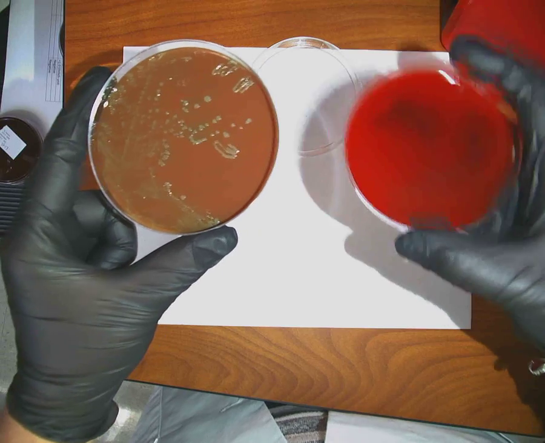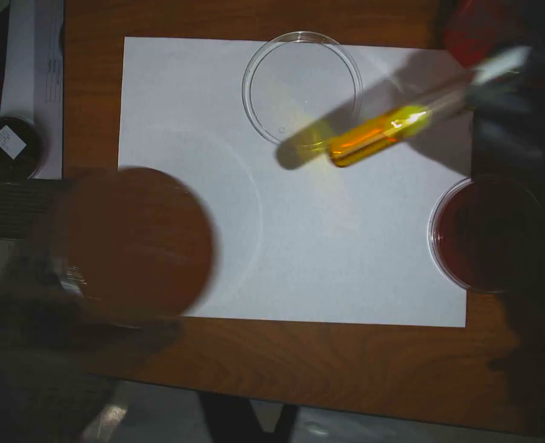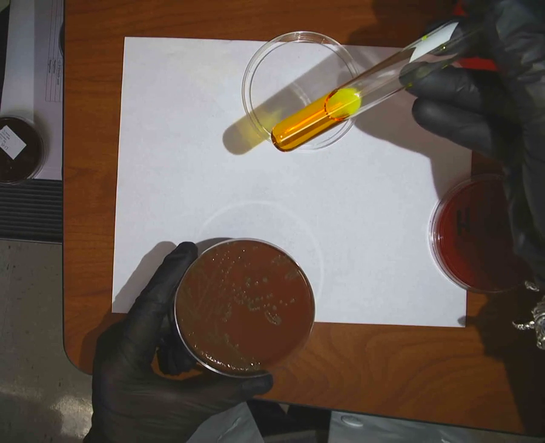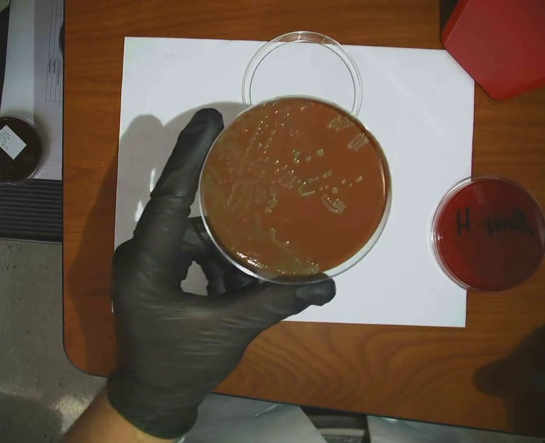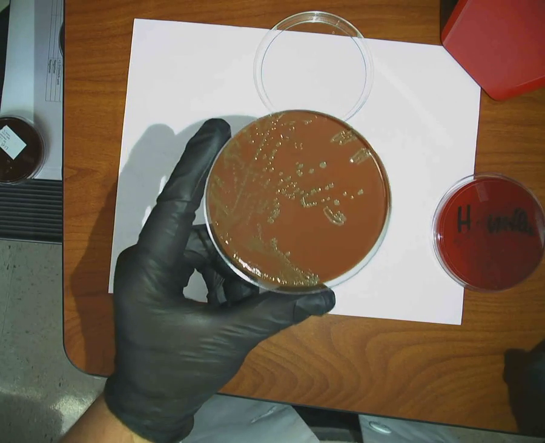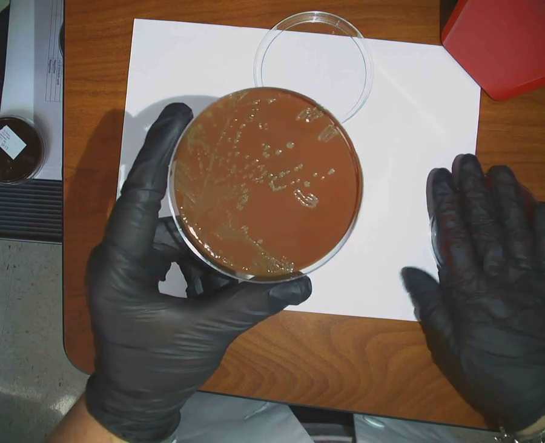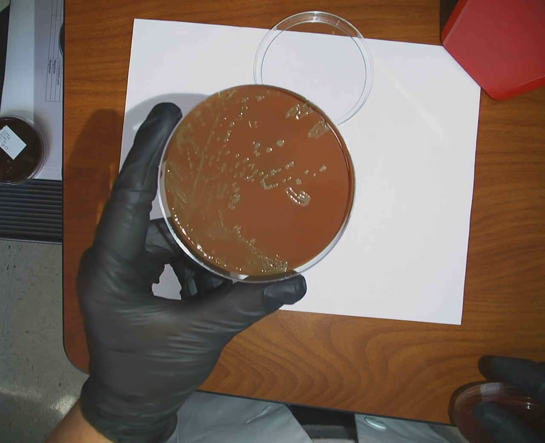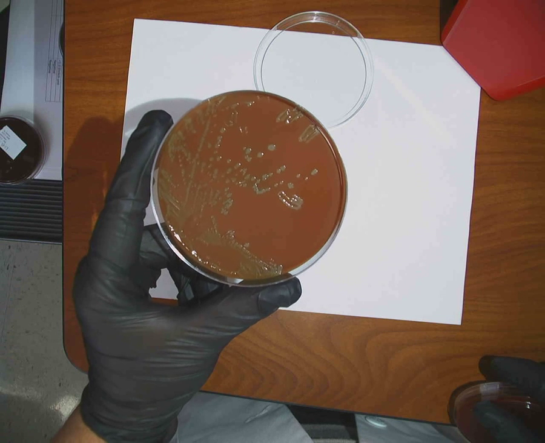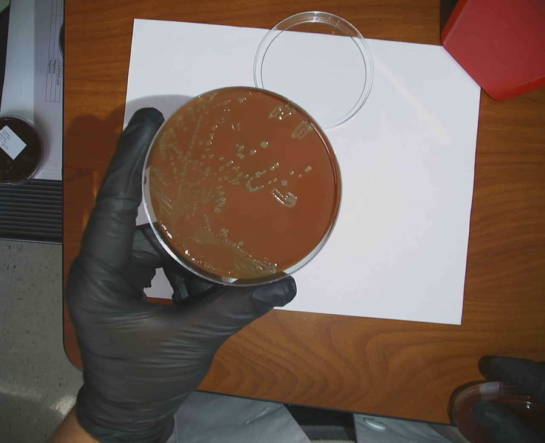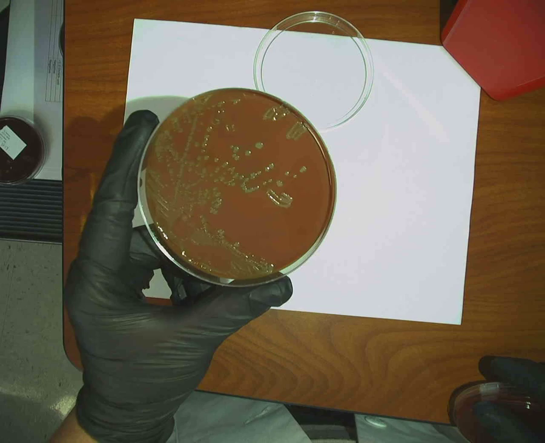So if you had the glucose testing, which I can show you, that would be a positive. X and V. Yep, it needs X and V. So I need to know, does it use both? Does it need both? What does it need? So tell me, what is the X and V factor utilization of Haemophilus influenzae? It needs both. It has to have both in order to grow. Okay?